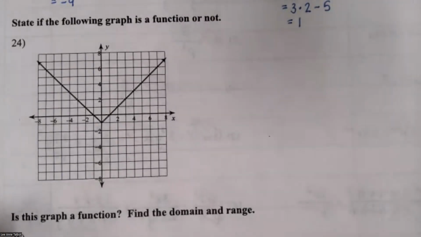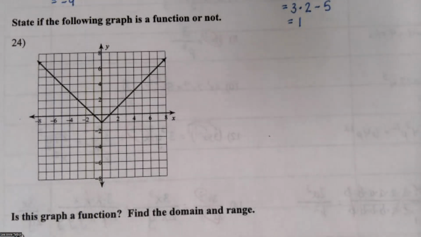All right. Now let's move down to these. We're actually on number 24. It doesn't ask us for the domain and range, but we're going to do it because we need to practice really bad. And it's not just you guys, all of my classes need to practice. It doesn't even matter what math you're in, everyone needs to practice. You not heard those words before?